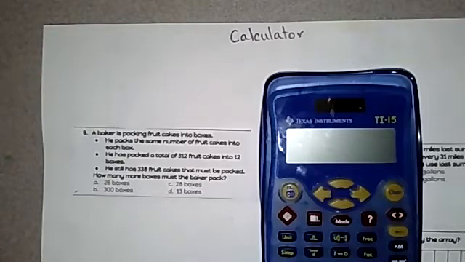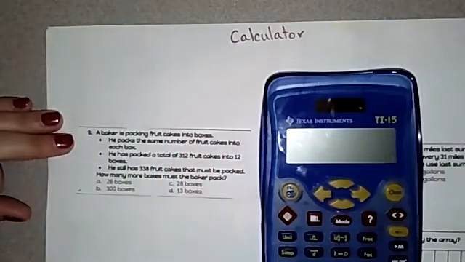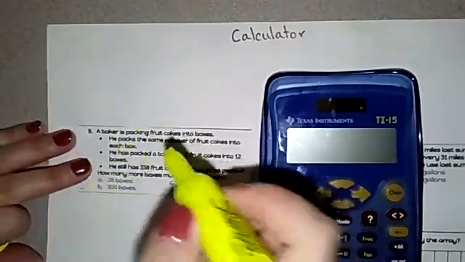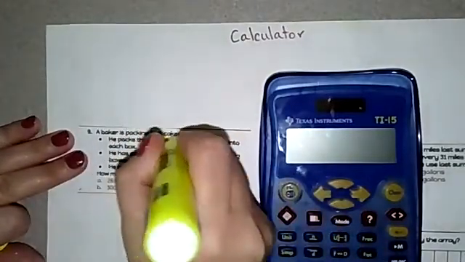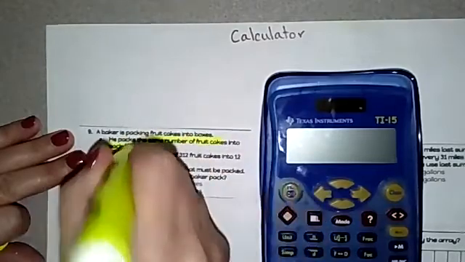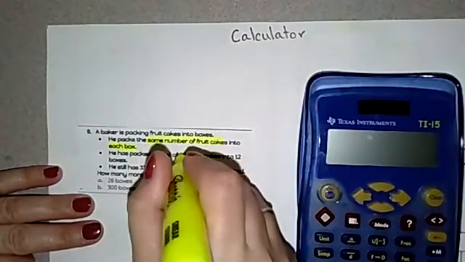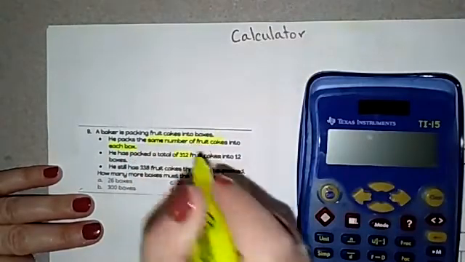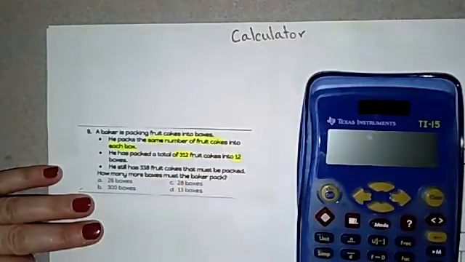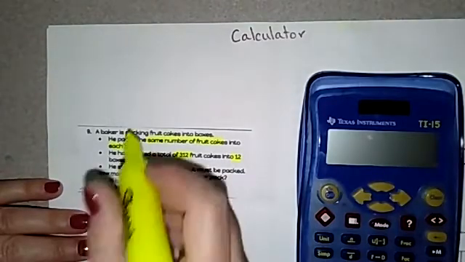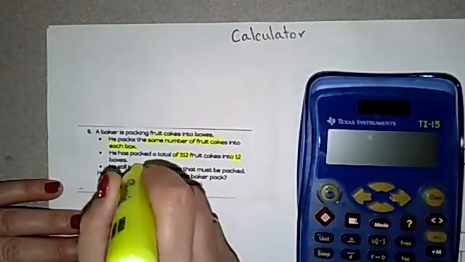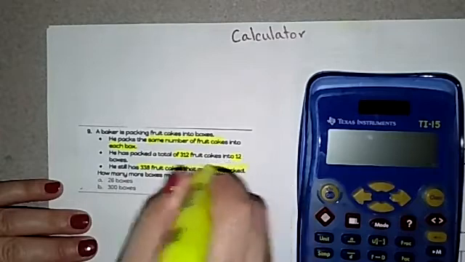A baker is packing fruit cakes into boxes. That makes sense. He packs the same number of fruit cakes into each box. Okay. He has already packed a total of 312 into 12 boxes. He still has 338 that must be packed.